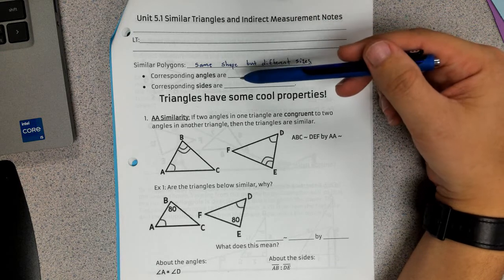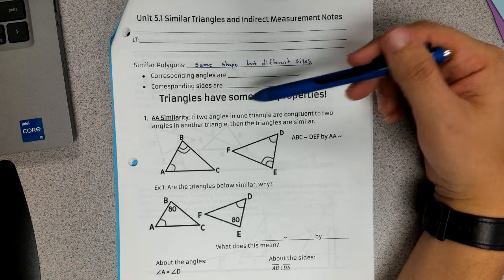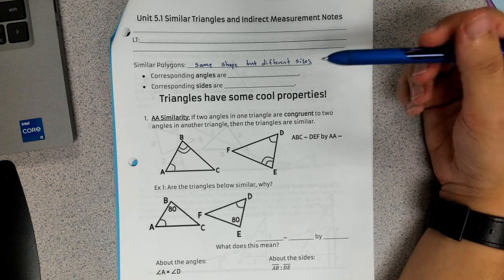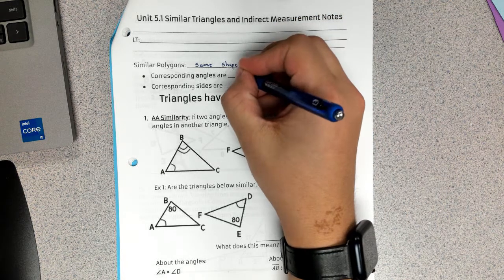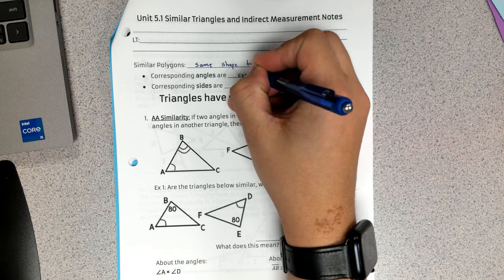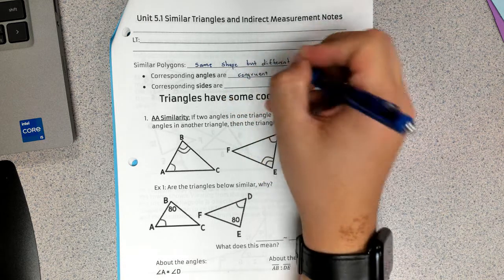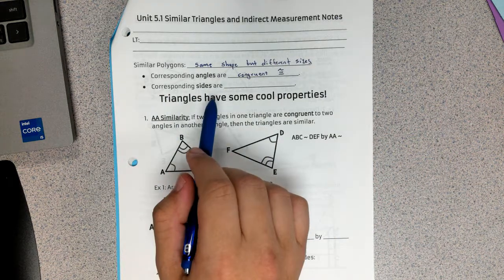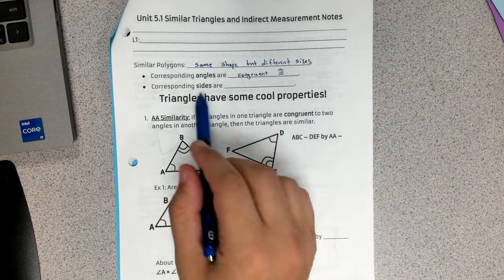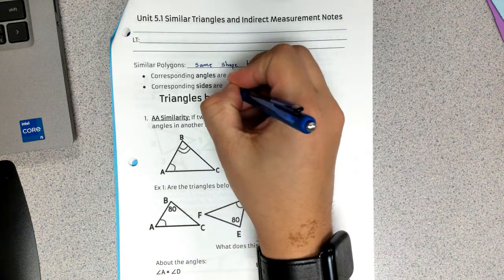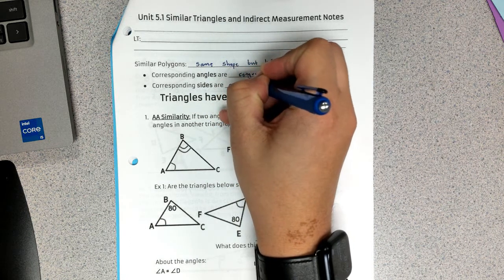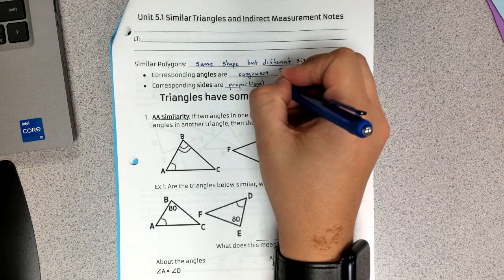Now their corresponding angles, or the angles that match each other between the two triangles, are what we say congruent, represented with an equal sign and a tilde on top. And the corresponding sides, or the sides that match each other, are proportional, which is represented by a colon.